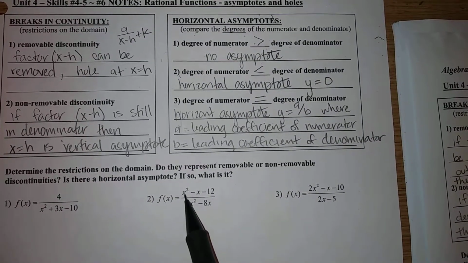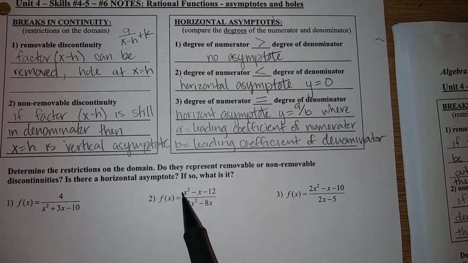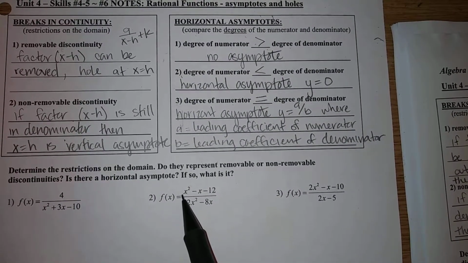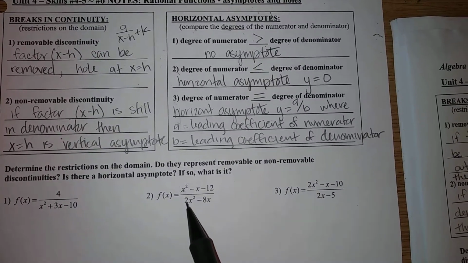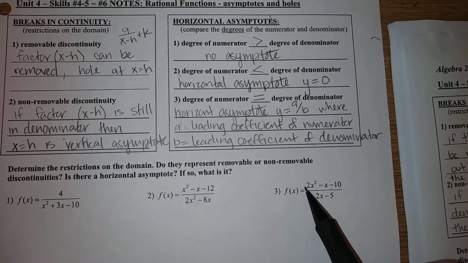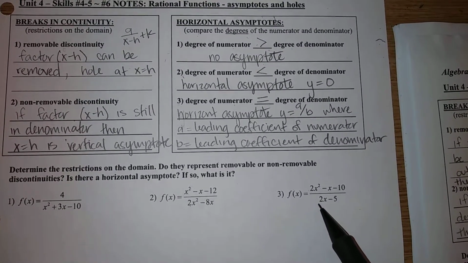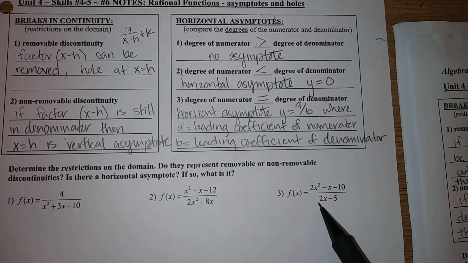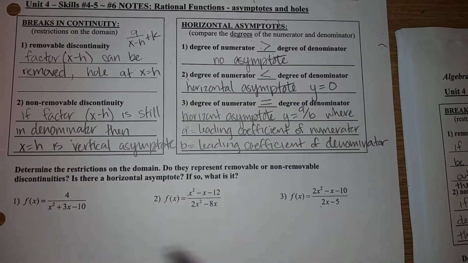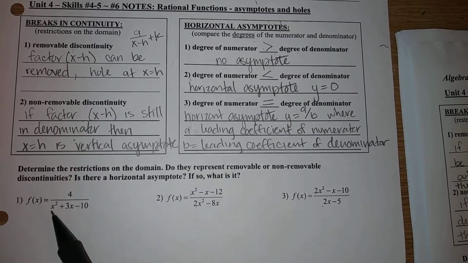When we look at our first term of our highest degree, here our leading coefficient is 1. Here our leading coefficient is 2. Here our leading coefficient is 2. And here the leading coefficient is 2. And here it would be 1.